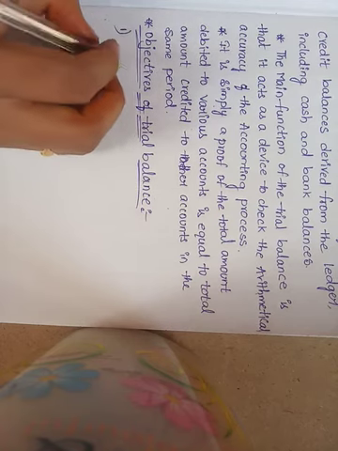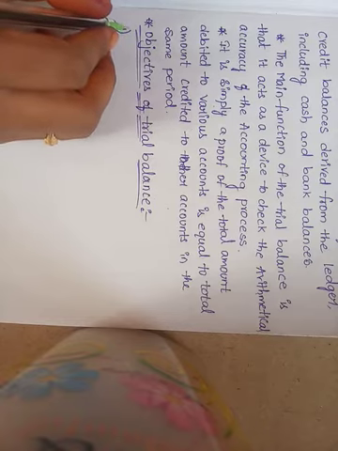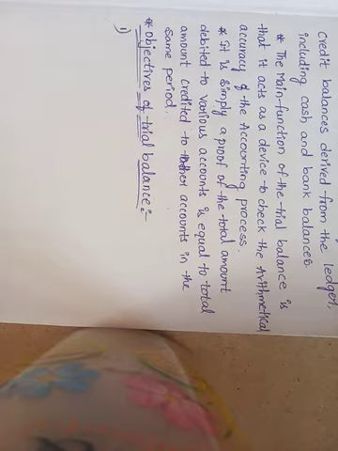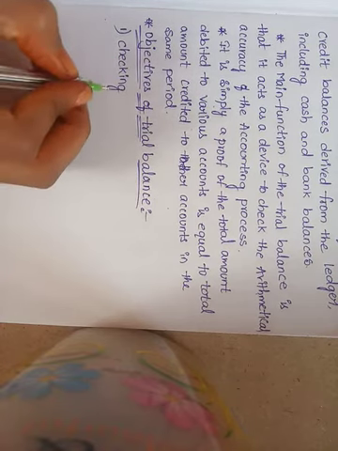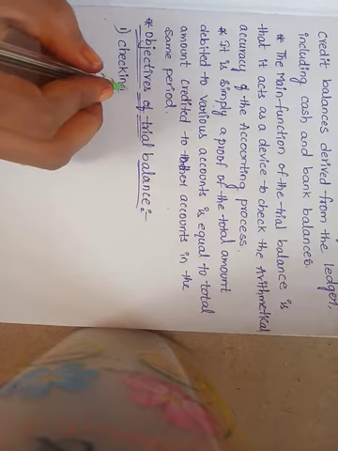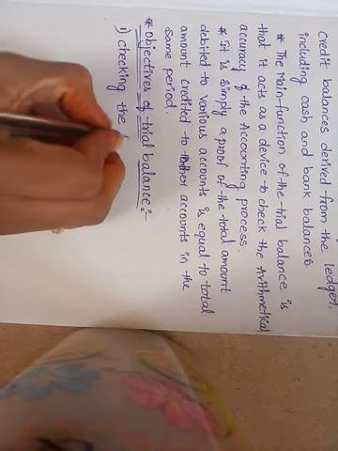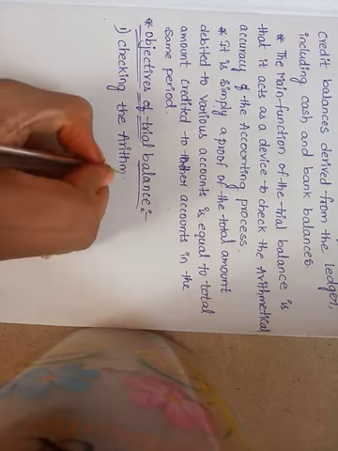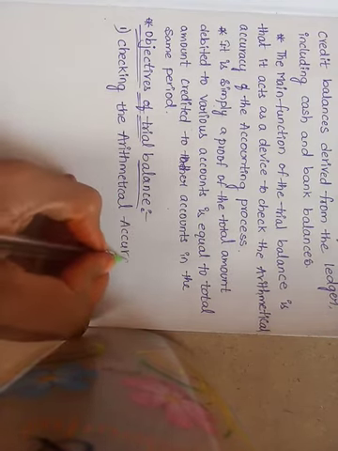First one is checking the arithmetical accuracy.